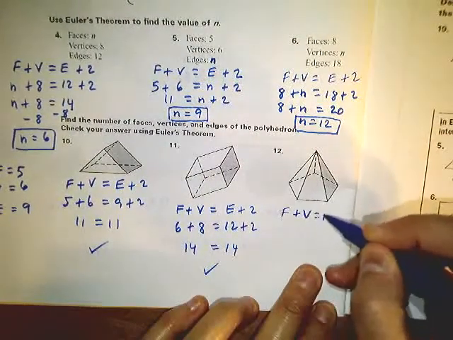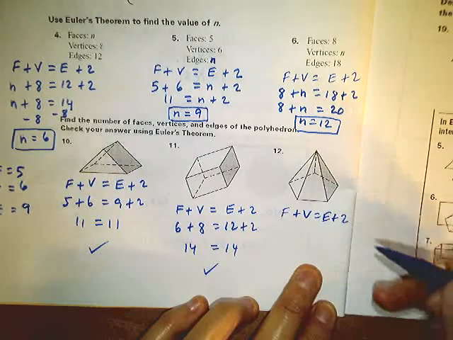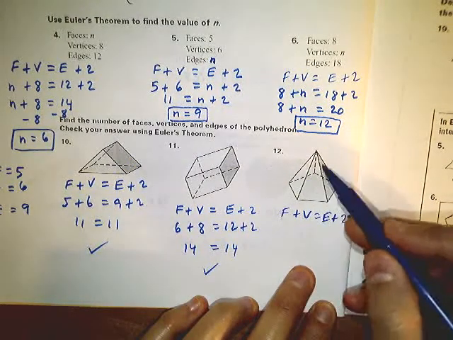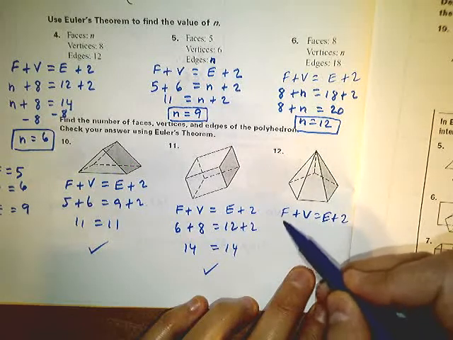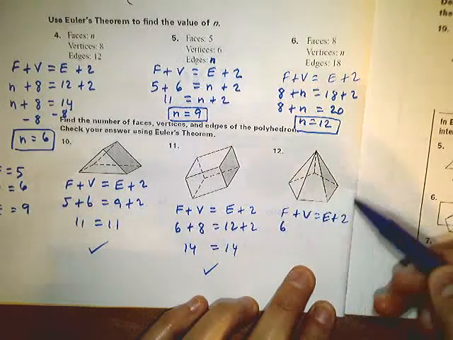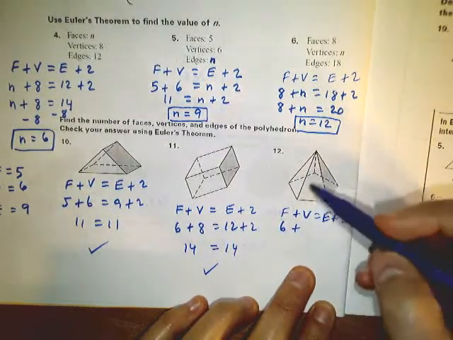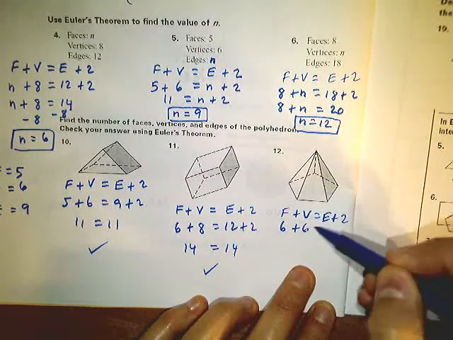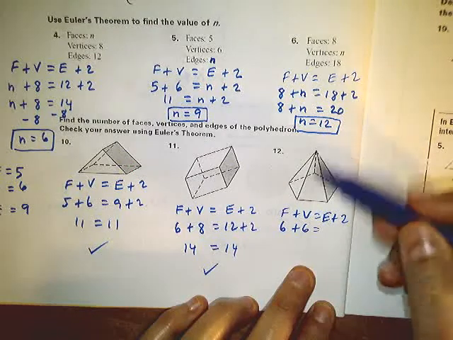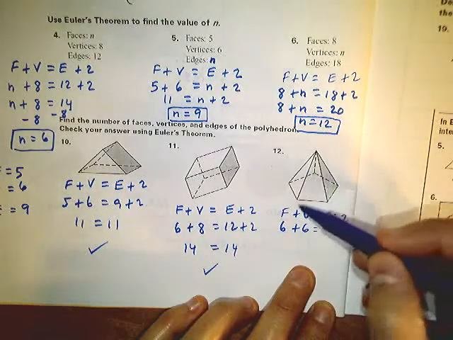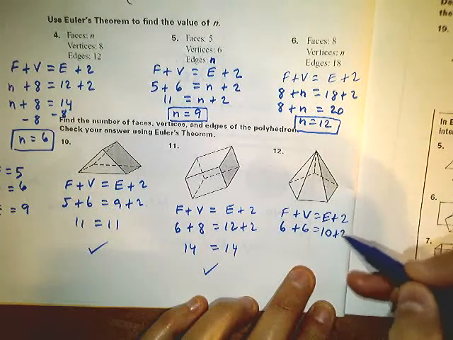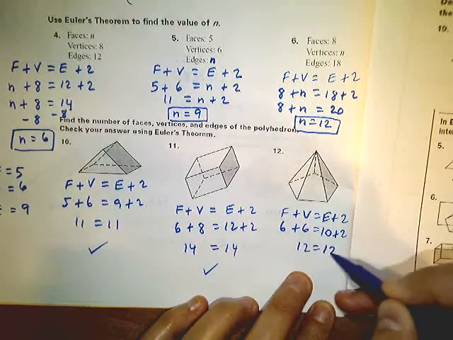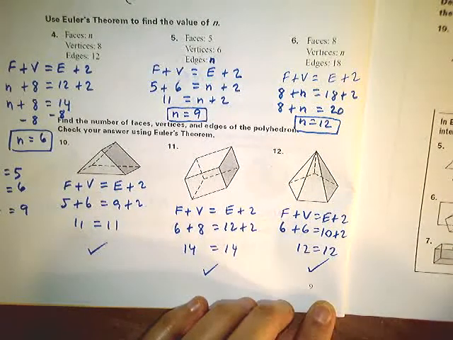So let's see what we have on this number 12. Example, faces 1, 2, 3, 4, 5, 6 for the bottom. So all the 5 walls up here and then the bottom makes 6 faces. Vertices are corners 1, 2, 3, 4, 5, 6. And edges we have 1, 2, 3, 4, 5, 6, 7, 8, 9, 10. So yes, 12 equals 12. Euler's theorem is correct again.